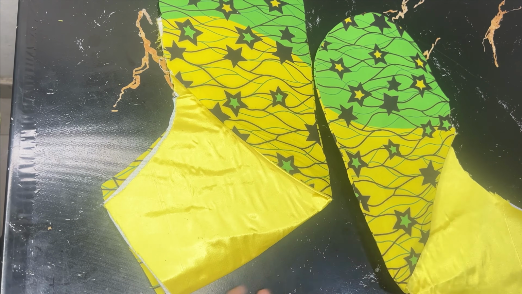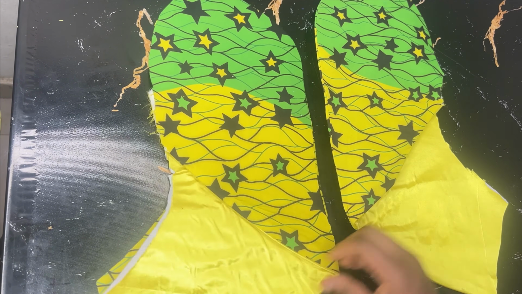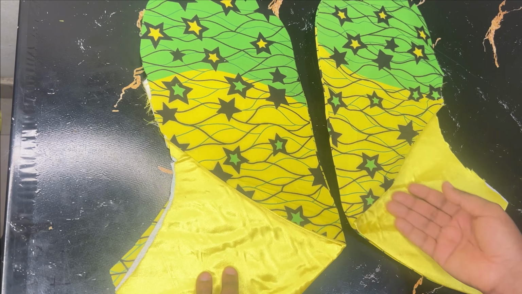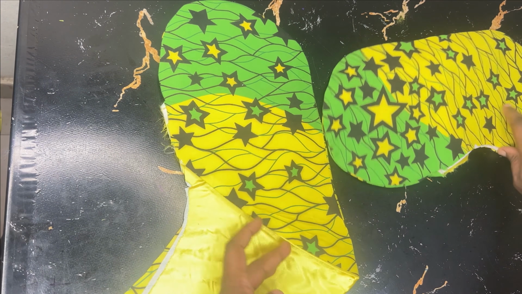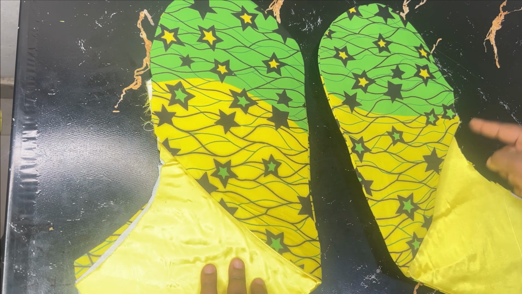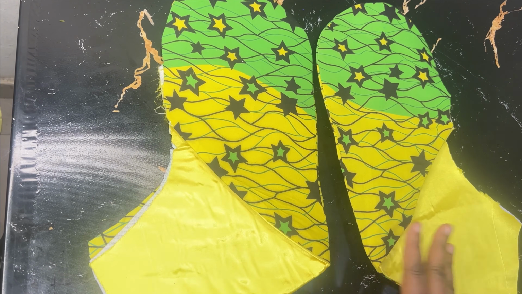So I've gone ahead to turn it. You can see the other one as well. So when you are tracing the other one, be mindful. It has to be right side facing right. Don't cut on the same side. You can see that they are on opposite side now. Don't cut on the same side so that you do not make the mistake.